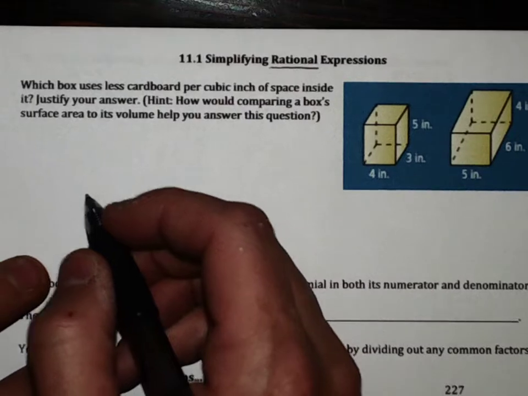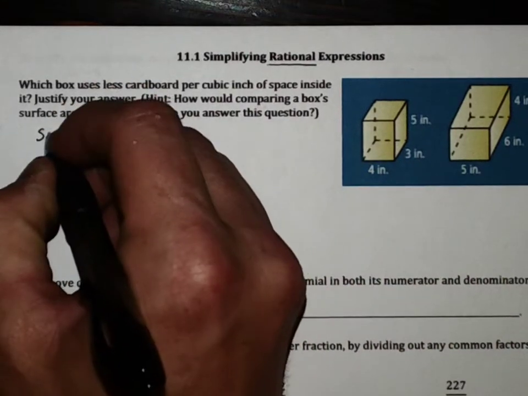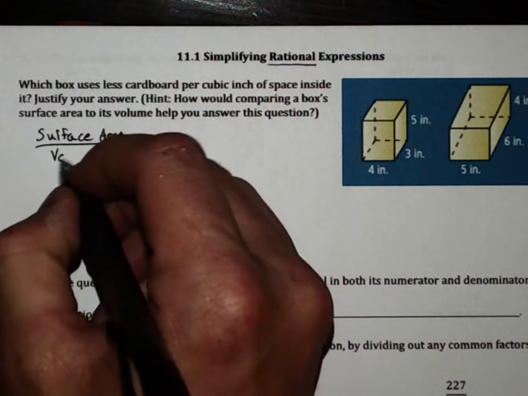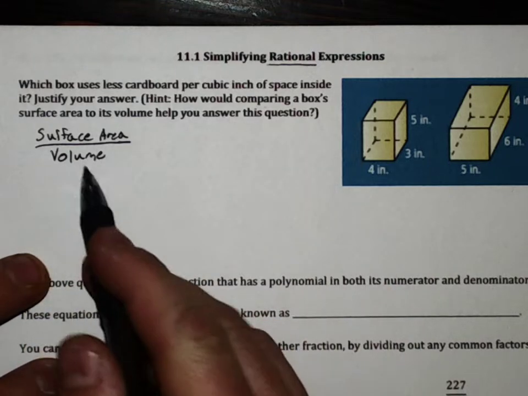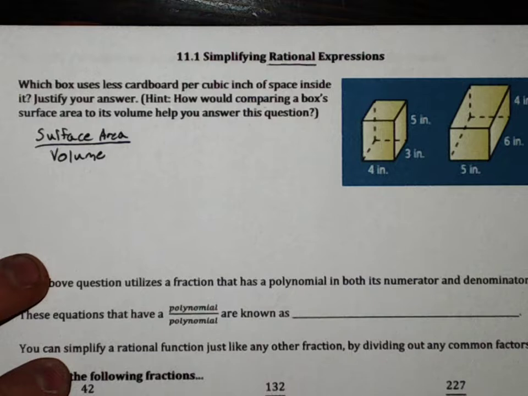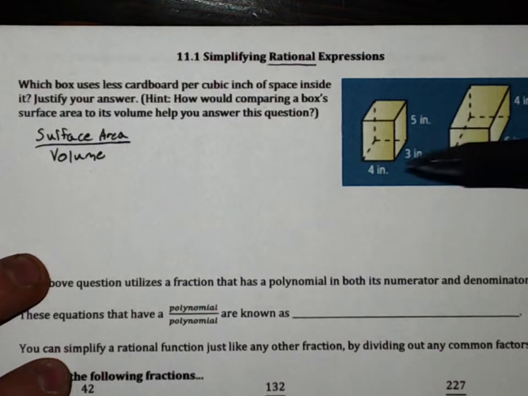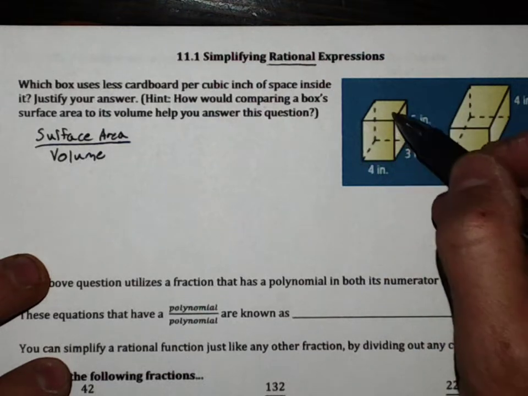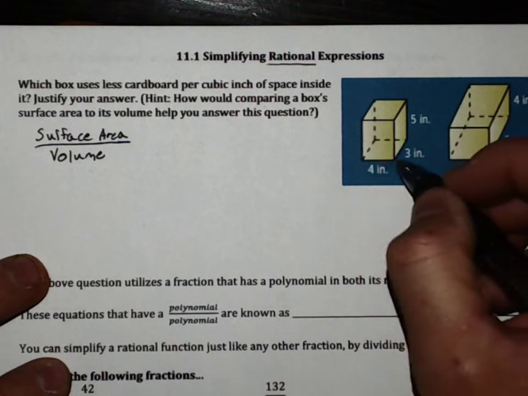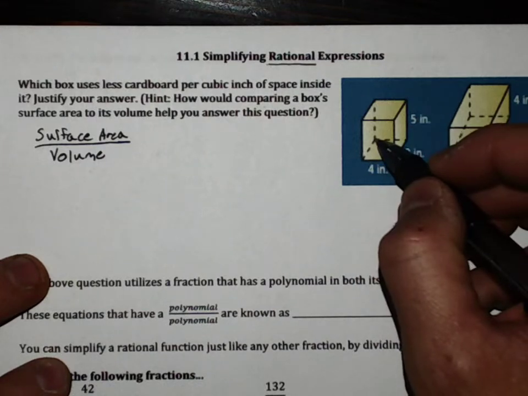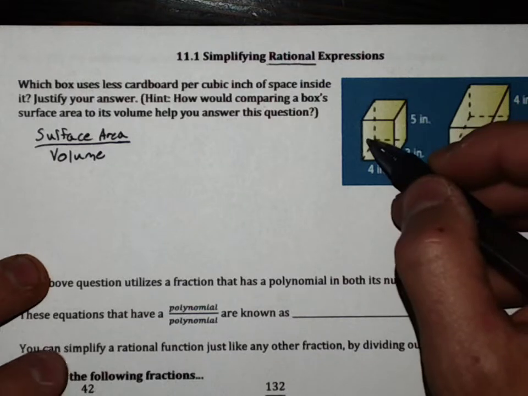So we're going to take the surface area, and we're going to divide that by its volume. And we're going to compare this for both different boxes. So the surface area, how do we find surface area? Well, surface area is literally the area that is on the surface. So on this box here, we have a rectangle, which is 4 by a height of 5. So this is 4 by 5, but we have two of those.